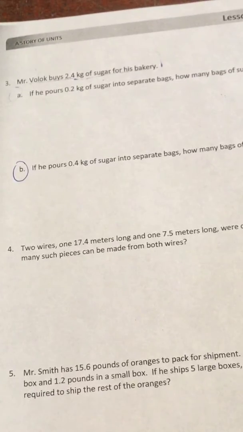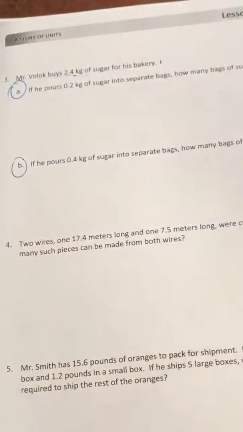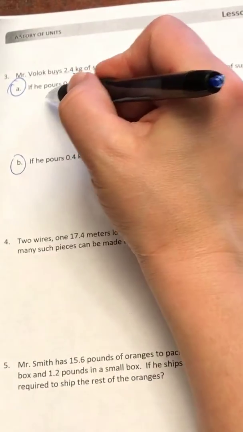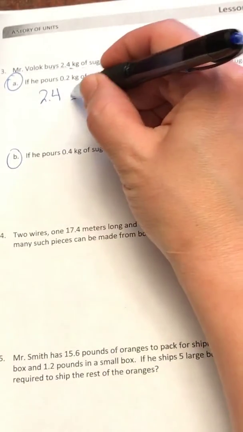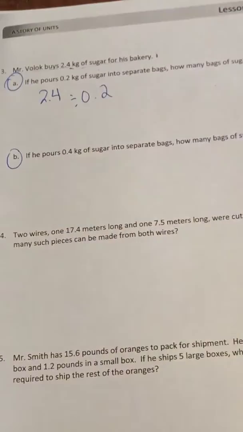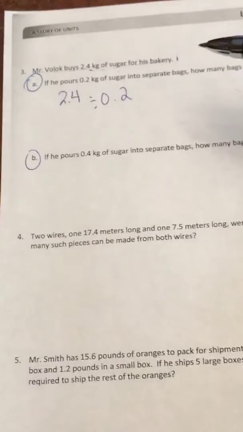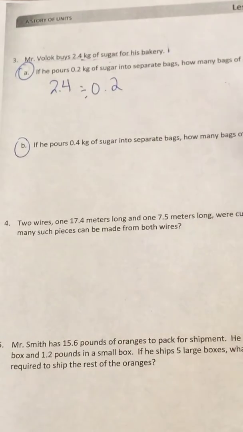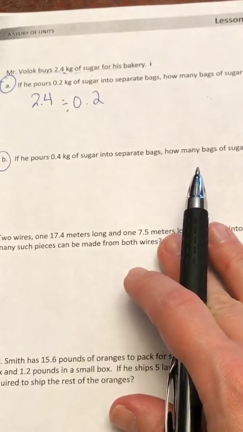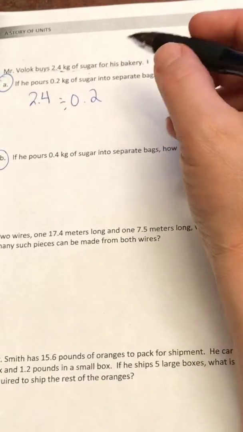All right. So for A, I have the 2.4 kilograms of sugar, and I'm going to divide the 2/10 of the sugar into separate bags. And I want to know how many bags of sugar can he make.